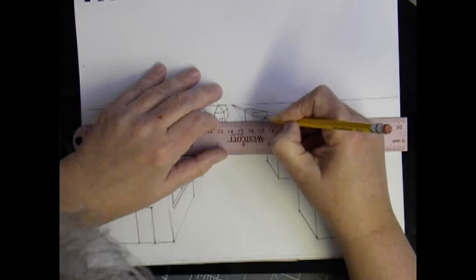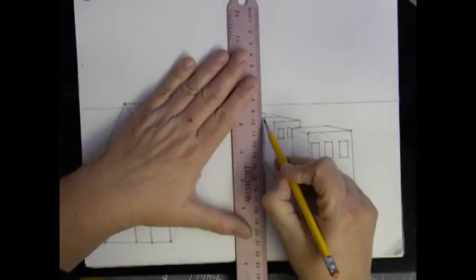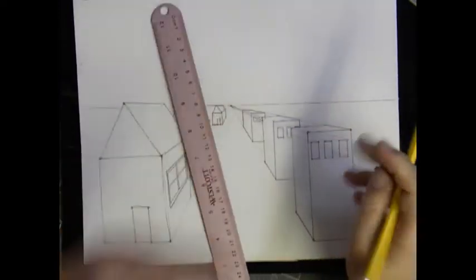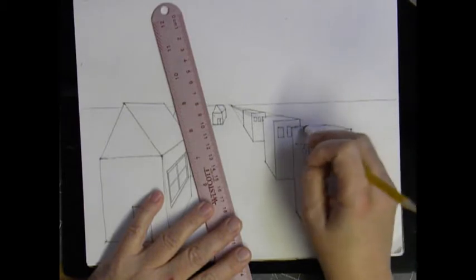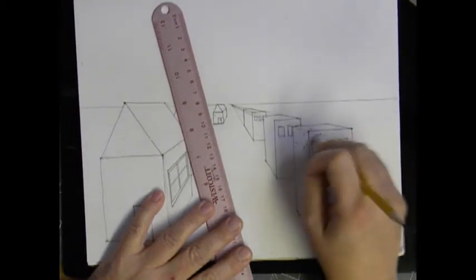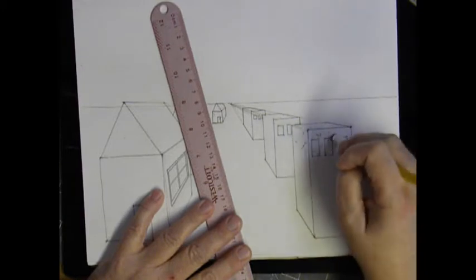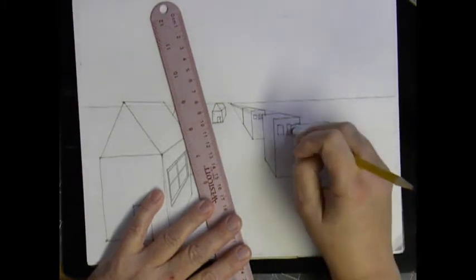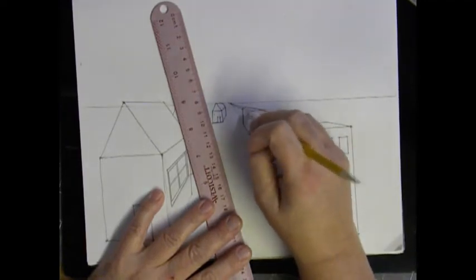And again, that window looks like it goes just behind. I want to see just a smidgen of it. Okay, so I have my 3 windows in my buildings. Let's erase some of these so that it's easier for you to see. Because I use construction lines, they're easier to erase.